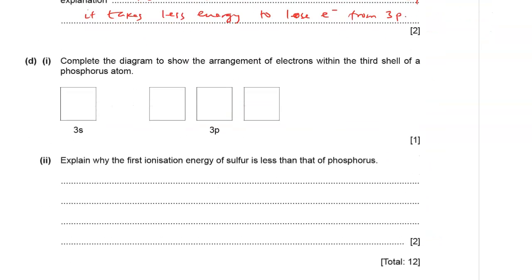Very good. Part D, D1. Complete the diagram to show the arrangement of electrons within the third shell of a phosphorus atom.